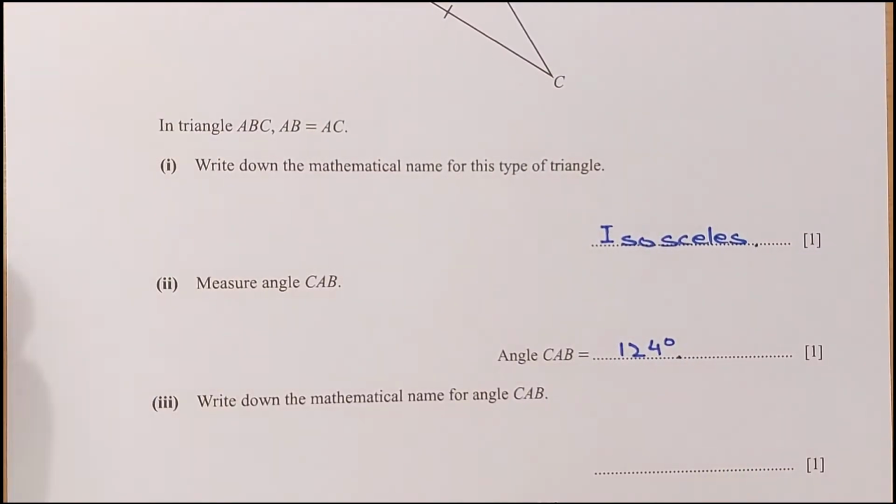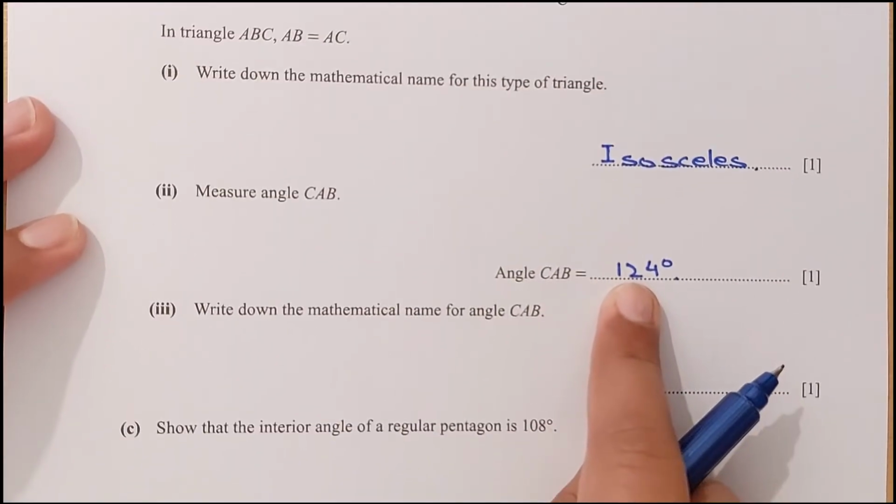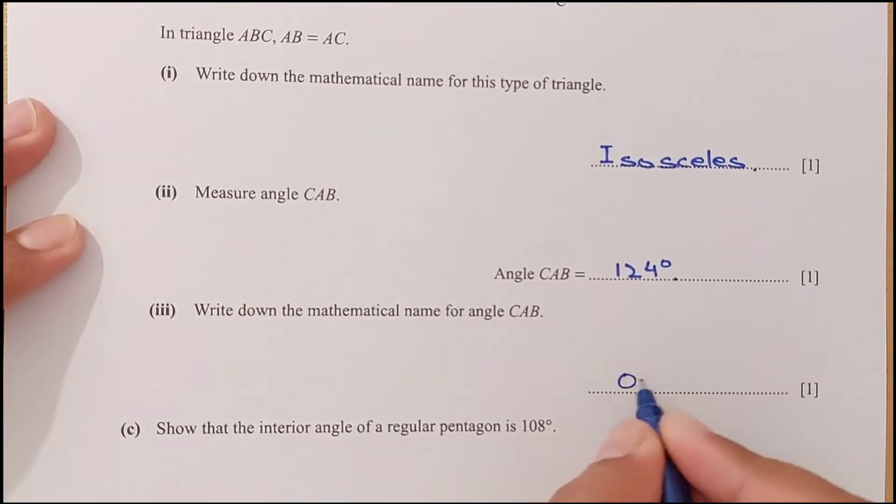Right. Now for the third part, write down the mathematical name of angle CAB. That angle is an obtuse angle because it is more than 90.